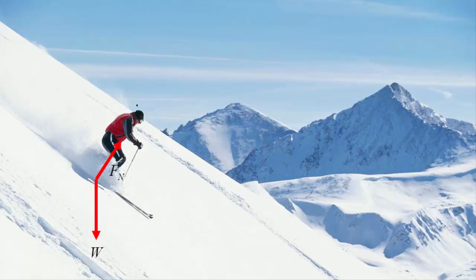And finally, we have friction trying to oppose the motion of the skier sliding down the slope. So the direction of the frictional force is directed up the slope against the motion. So there are three forces in total acting on the skier. We can see that two of the three forces are not aligned in the horizontal or vertical direction, but at some angle. The frictional force is directed at the same angle as the slope, and the normal force is directed at an angle that is normal to the slope.